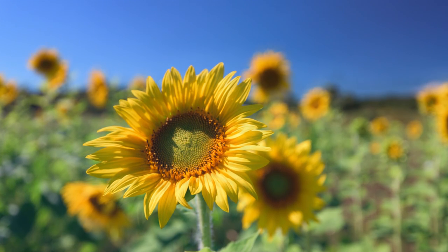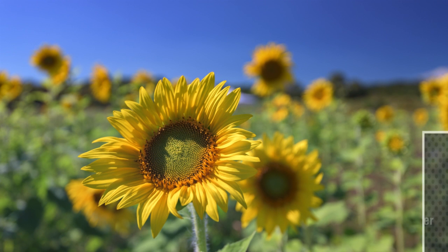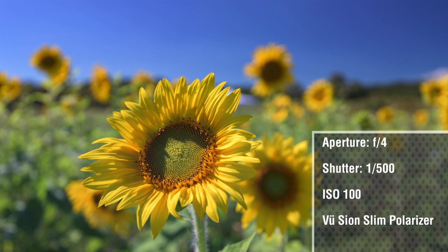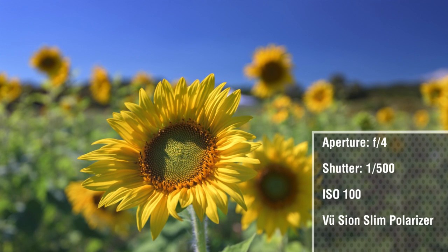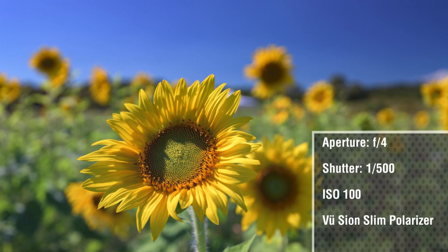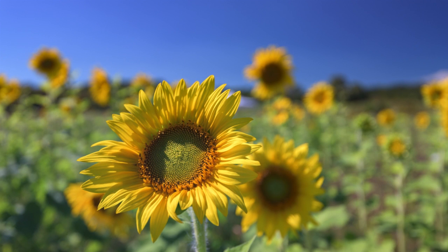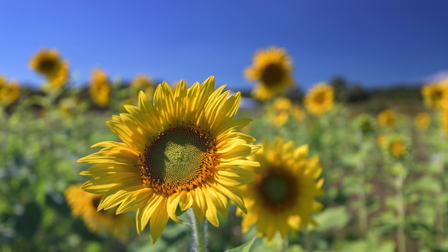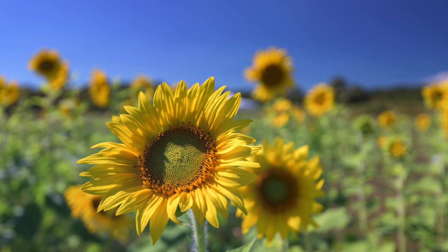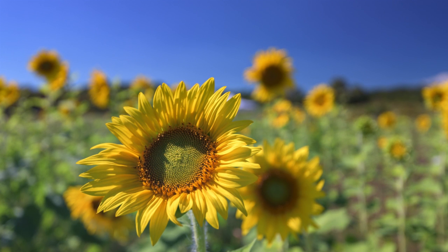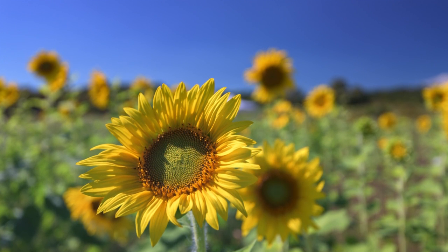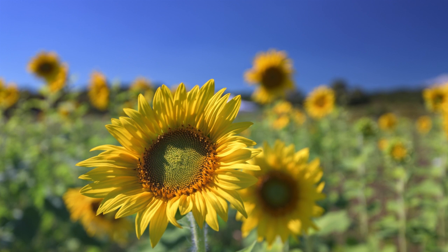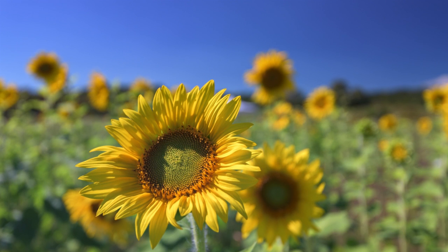With full polarization, you can see how much deeper I made the sky in this shot while still maintaining a gentle gradation, but also the yellow on the sunflowers really pops and becomes more vibrant. And the leaves on the flowers also become a much deeper green and more vibrant. Keep in mind there will be a change in exposure depending on how the scene is and how much polarization you apply. So you'll notice there's about a 1/3 change in exposure from one shot to the next in this scene. The amount of polarization used is really up to the photographer.